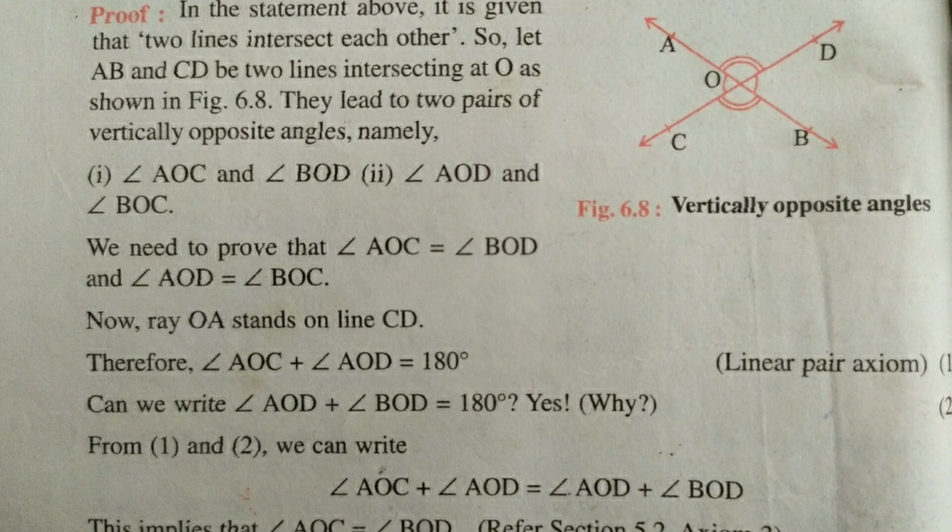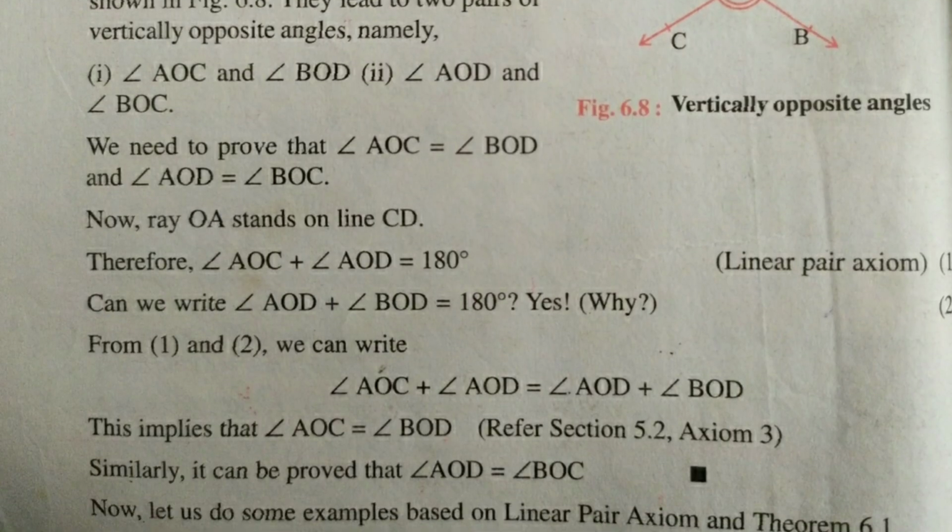From 1 and 2, AOC plus AOD equals AOD plus BOD. This implies AOC equals BOD. That is, if equals are subtracted from equals, the remaining will be equal. This is the third axiom from Euclid's axioms in Section 5.2.